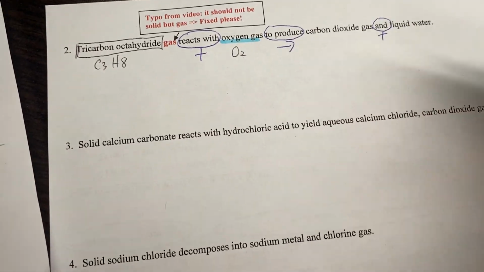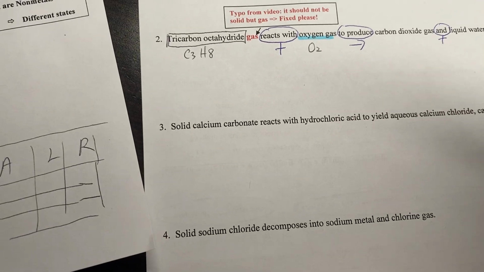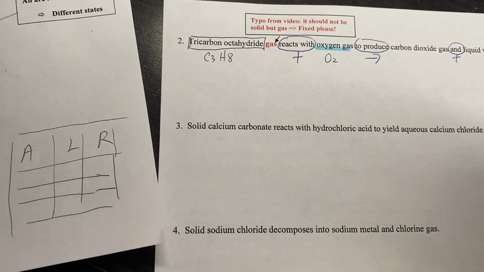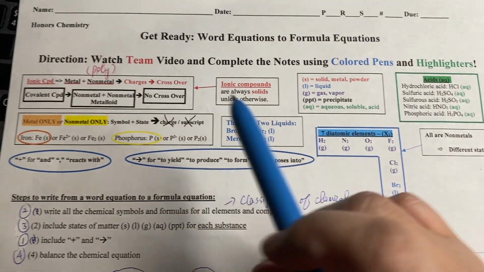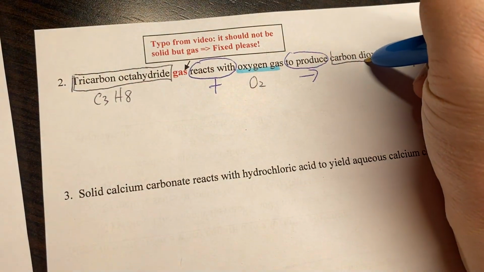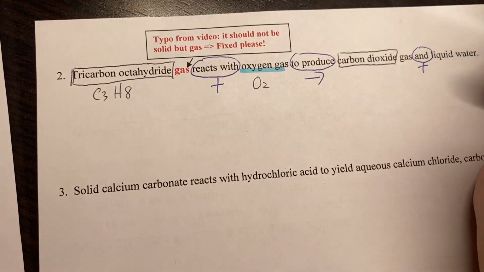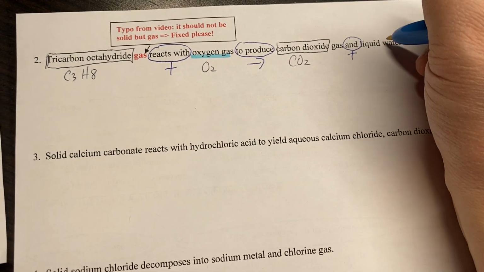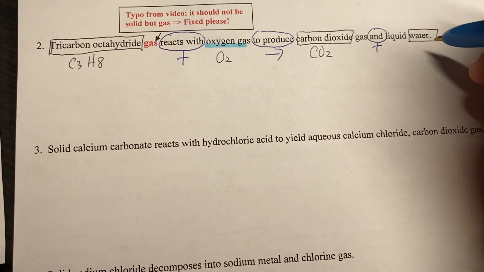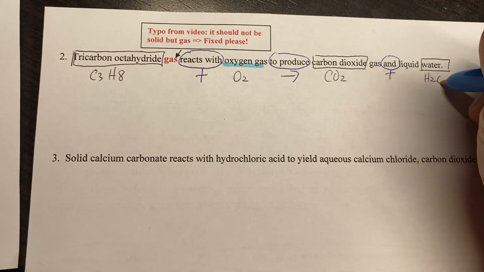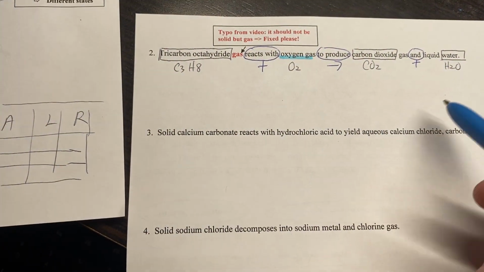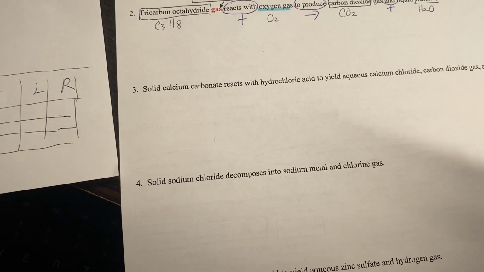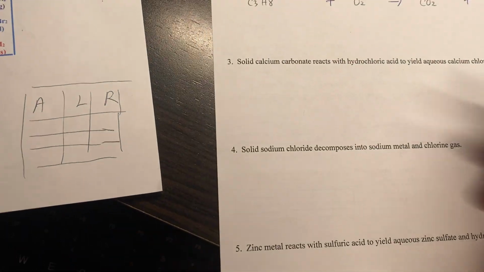And then carbon dioxide is of course covalent because it has no metal, just non-metal and non-metal. So black box and CO2. And liquid water obviously is covalent, so it will be H2O. So you can see that something plus something equals something plus something. And then finally, we can add the box and the state.